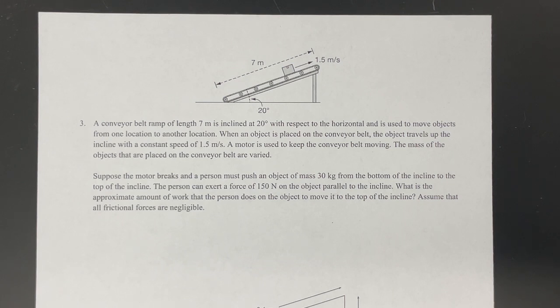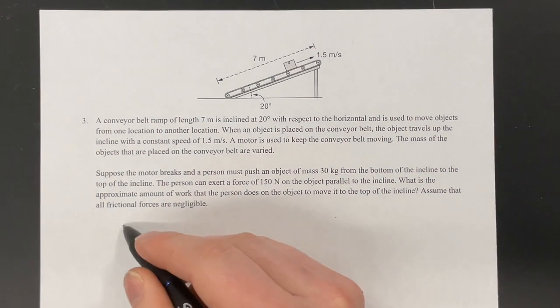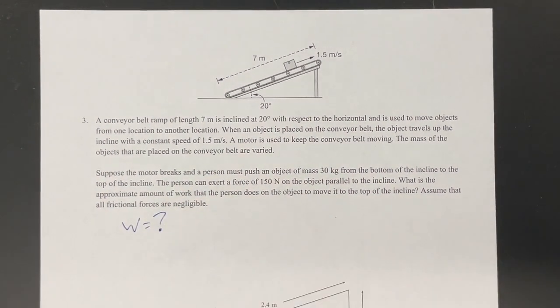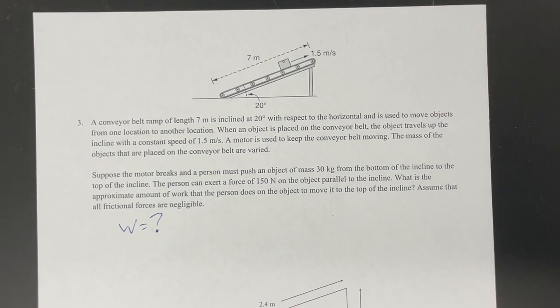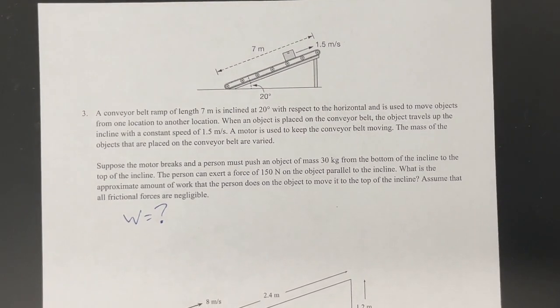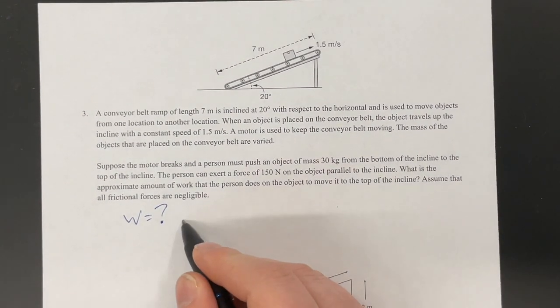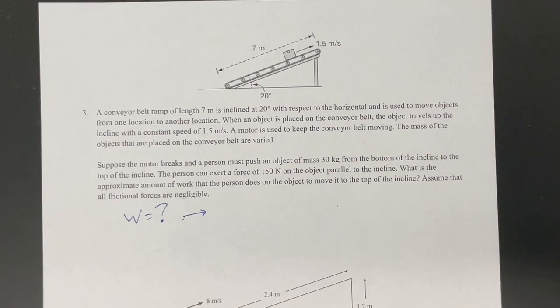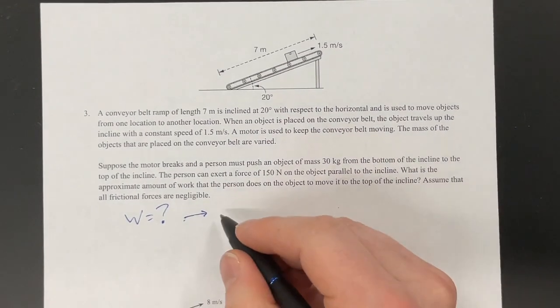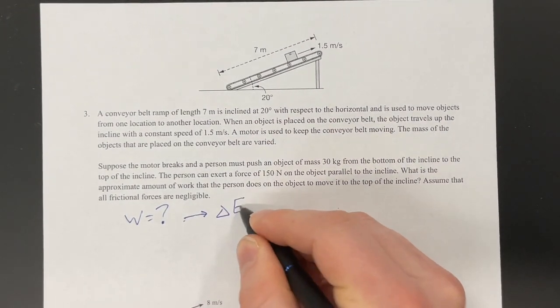All right, what are we asked for? Work. As a reminder, and I've kind of glossed over this the first couple of questions, so here's your major reminder. When I say, what is work? What do I want your first response to be? Change in energy.